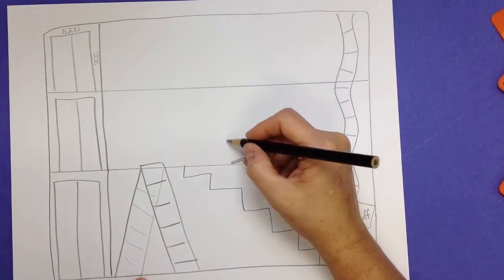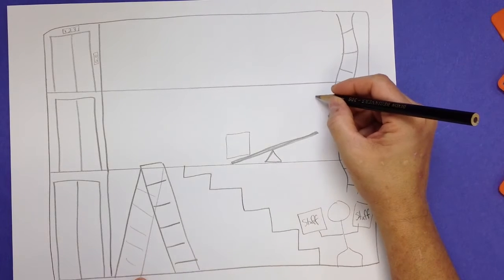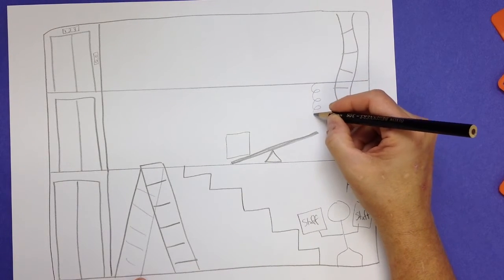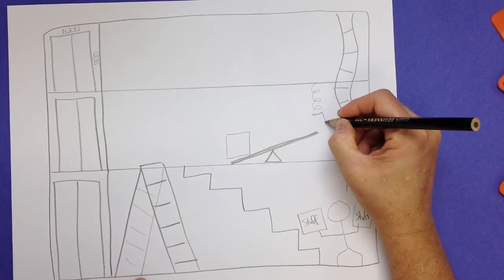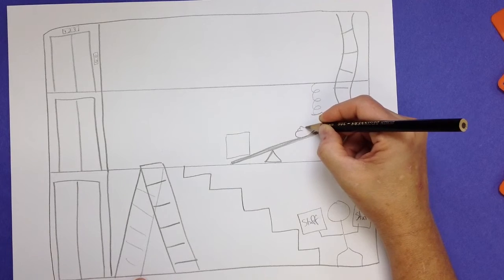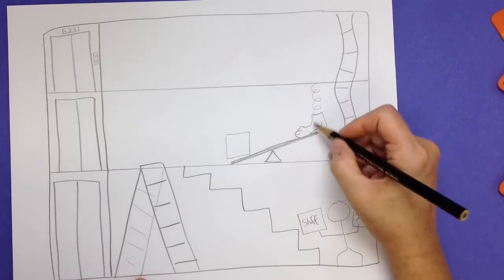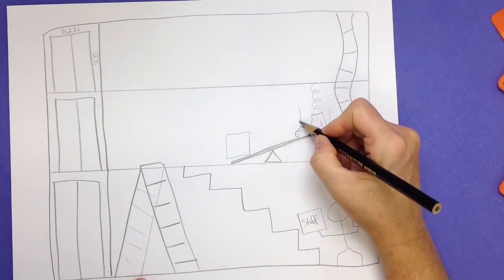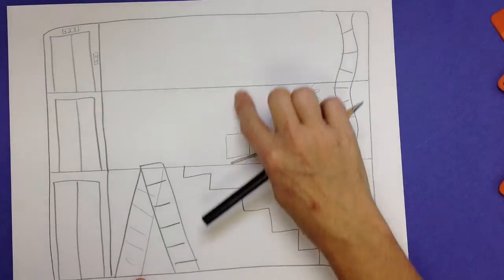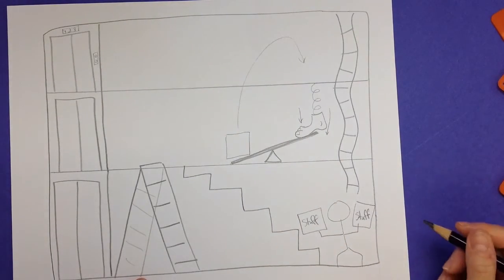If I put something on one side of this board and I have, let's say, a giant foot, and my giant foot is going to stomp down on this side, what's going to happen? This box is going to get thrown up in the air. That will take it to the third floor.